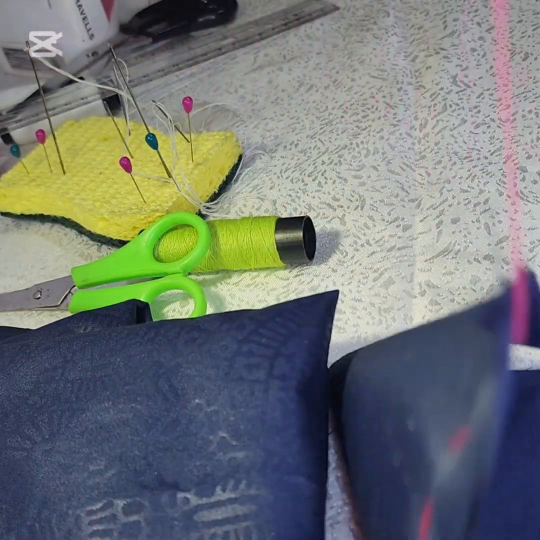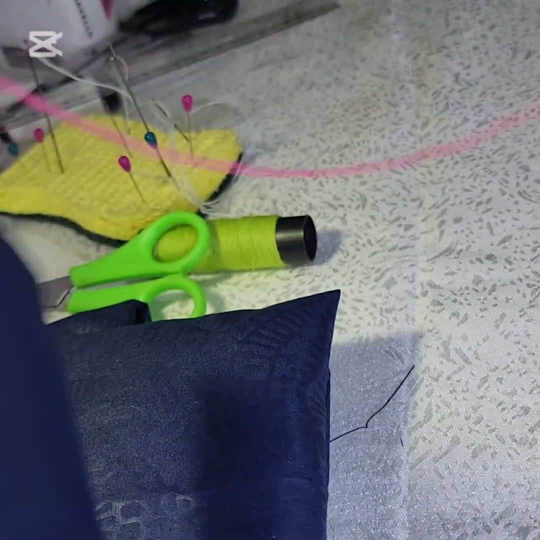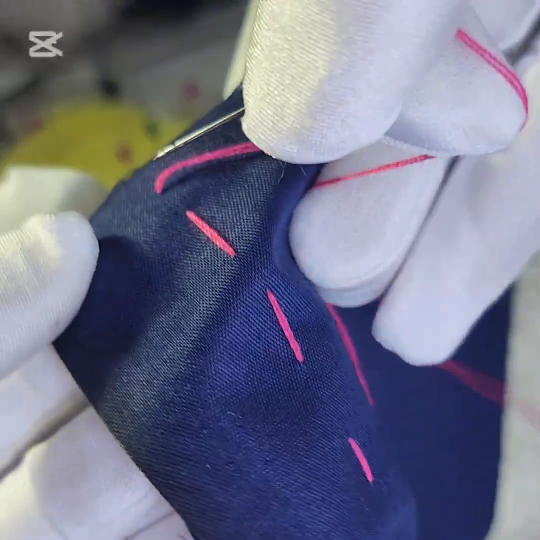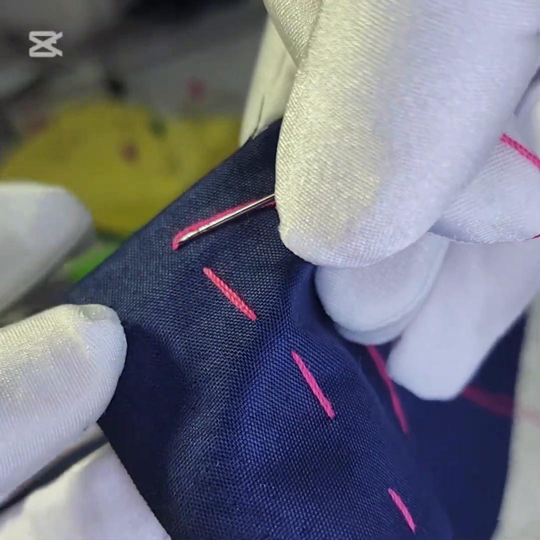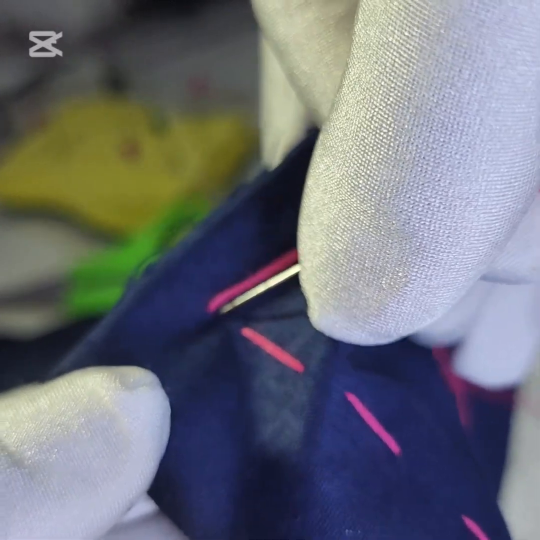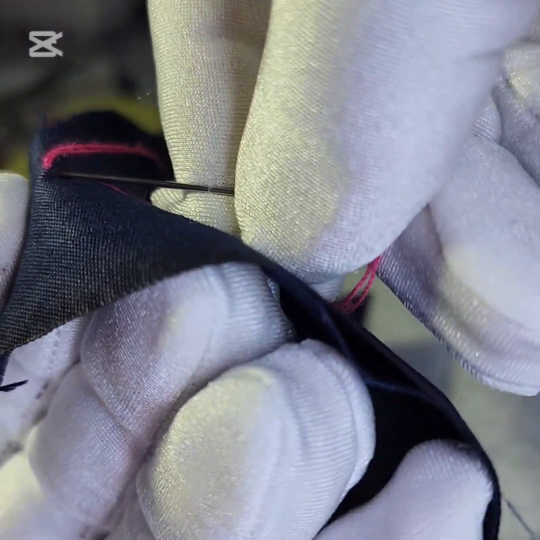How do you end your stitches? You could use a French knot, but a much simpler method is this. This is the back of the stitches. You could just pick about 1 or 2 strands of fabric, prick it back in, and then bring it back out like this.